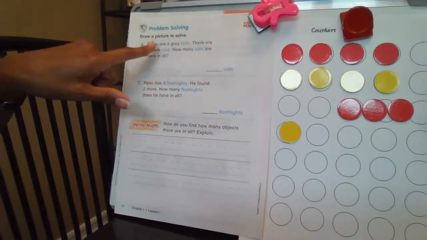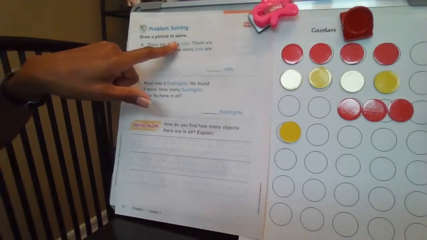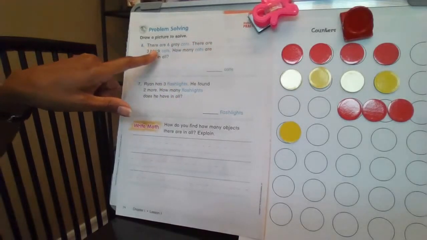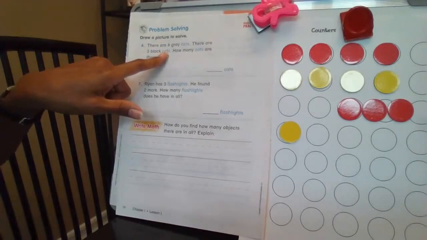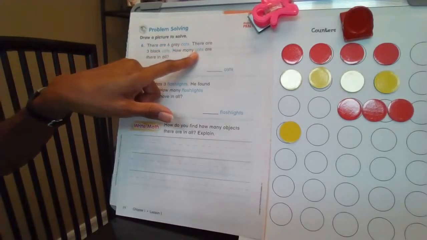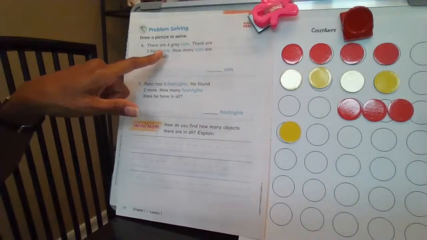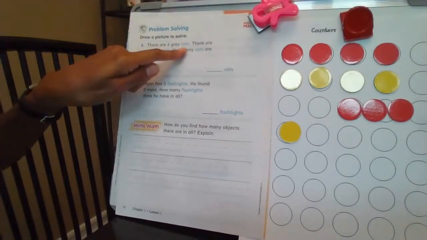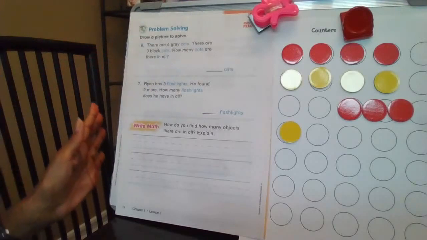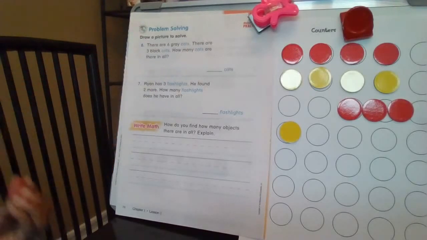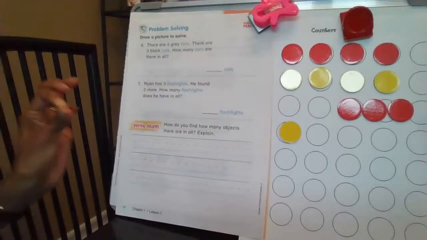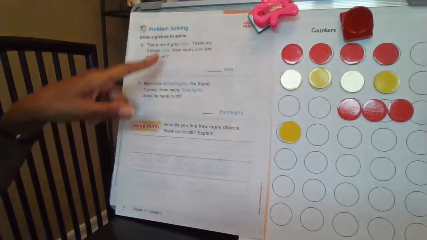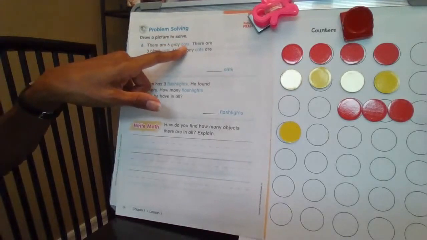For example, there are 6 gray cats. There are 3 black cats. How many cats are there in all? So you're going to draw cats. If you do not know how to draw cats, guess what you can draw? You can draw circles. Here are your circles. Your circles can represent the cats.